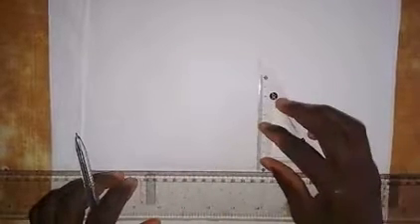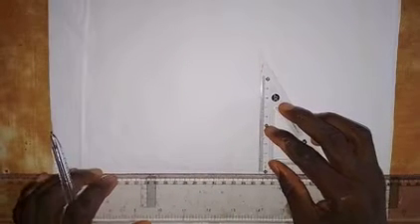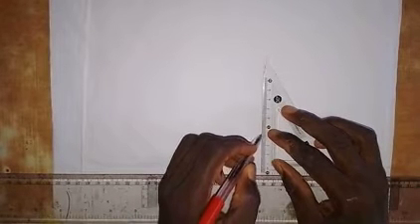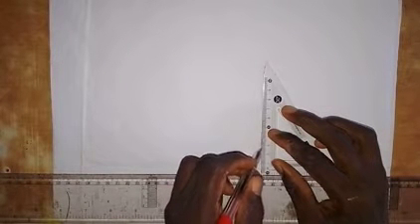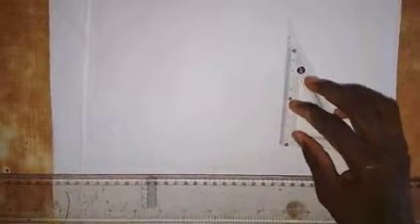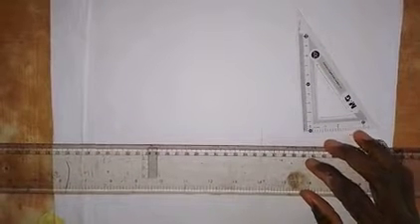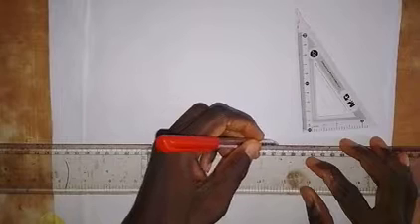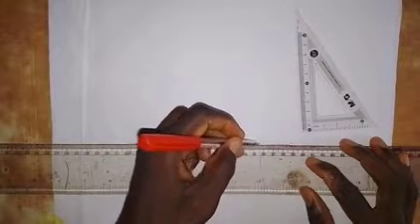What we need to do first is to draw a circle. I'm going to draw a semicircle. So we draw a vertical center line here, and then we draw a horizontal center line here like this.